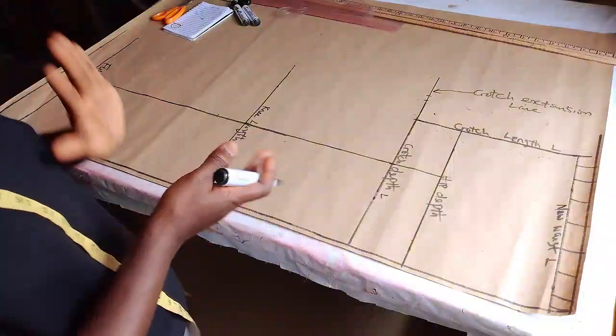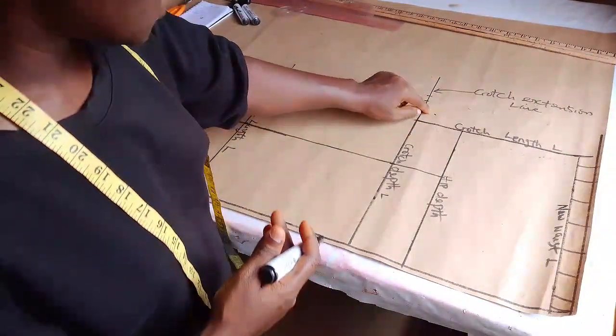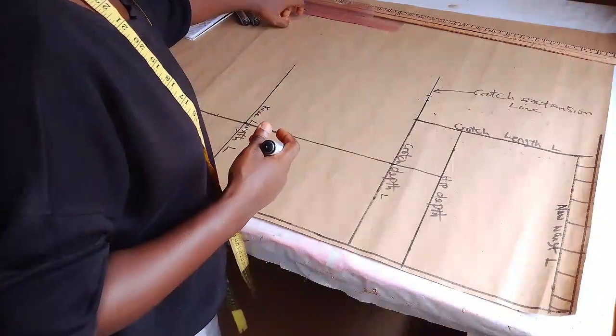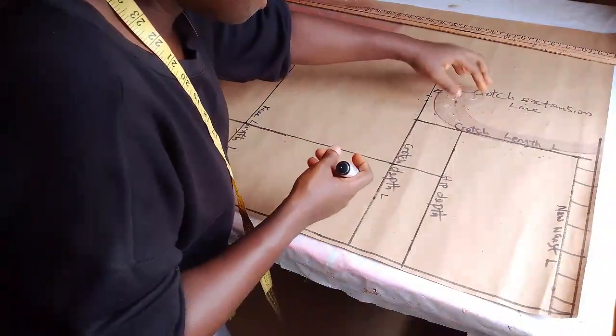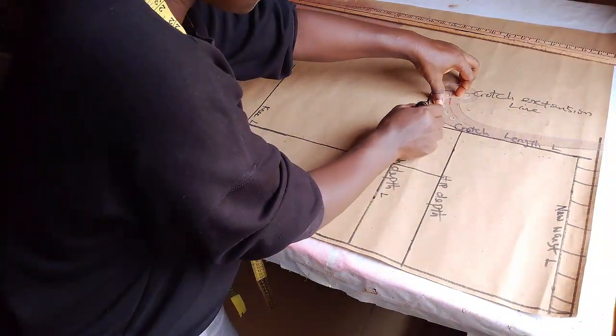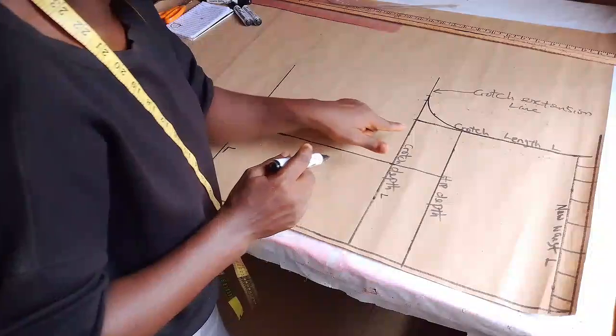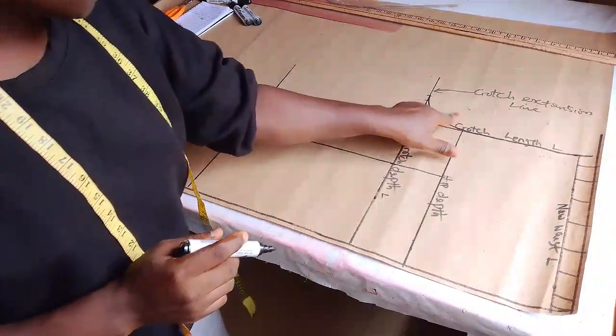Having done that, we're going to take the curve area. Oh yeah, we've not actually curved this part of the pant; we've not marked this place. So having done that, we're just going to connect it. So this is what we'll be having. Okay, so you see, this is what we'll be having.